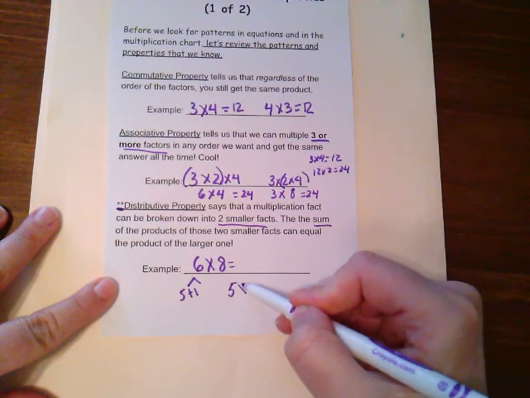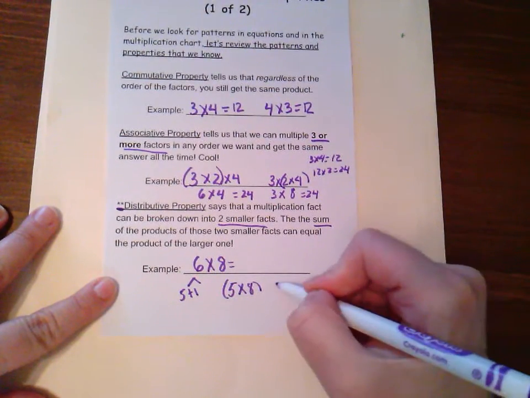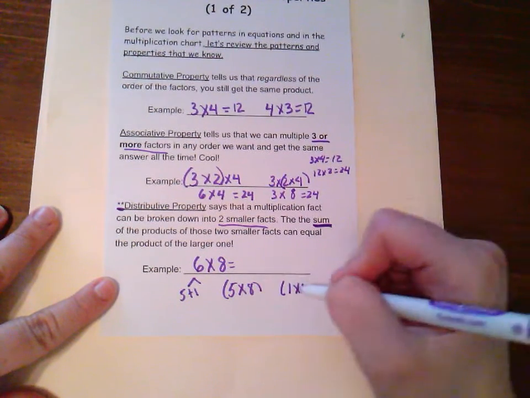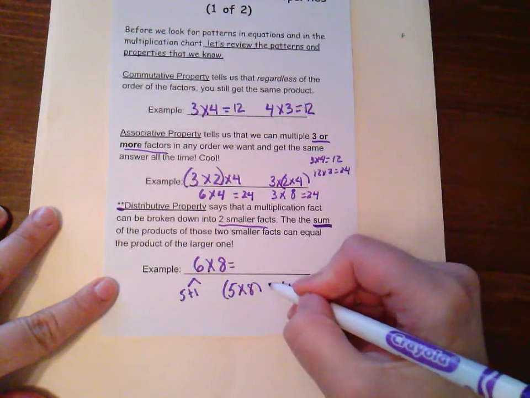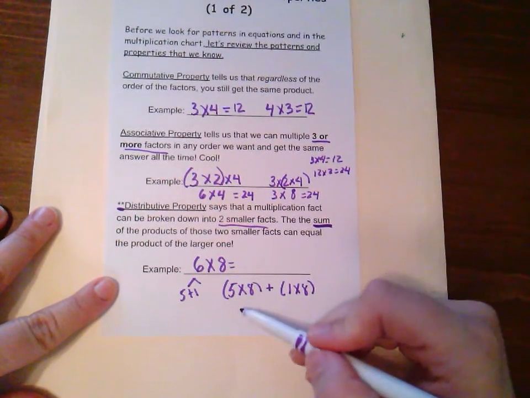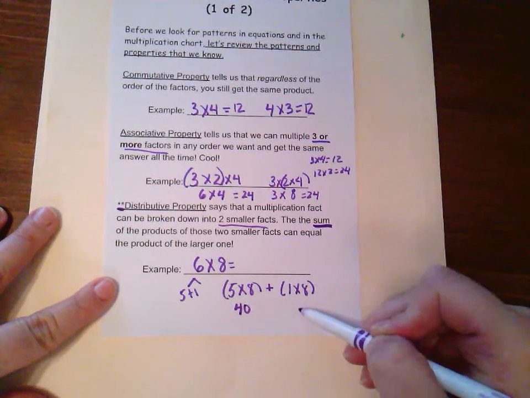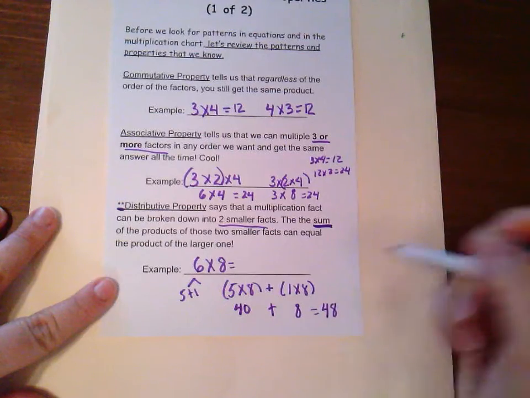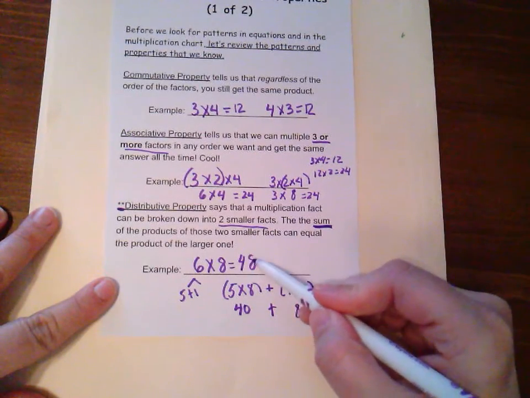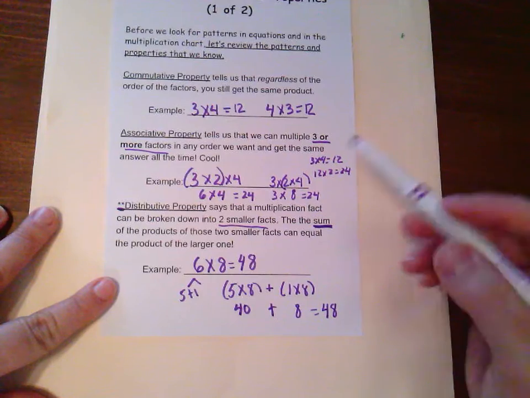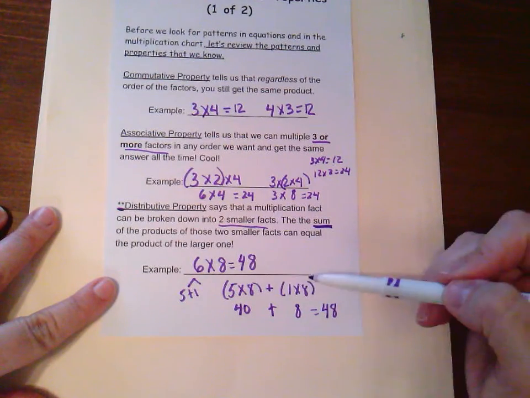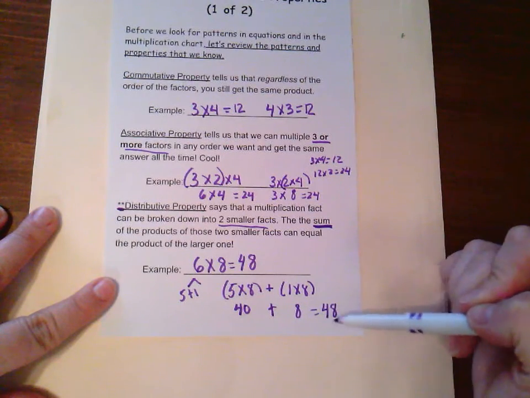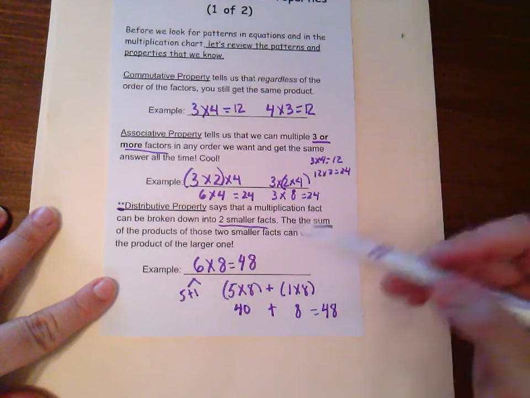And over here it says that the sum of these 2 products is going to give us our original answer, so I'm going to add those together at the end. 5 times 8 is 40. 1 times 8 is 8. And when I add those 2 together, I get 48, and that is indeed what 6 times 8 equals. So again, I can take one fact and break it up into 2 smaller facts, find those products, and then add them together at the end to get the answer to that original equation.